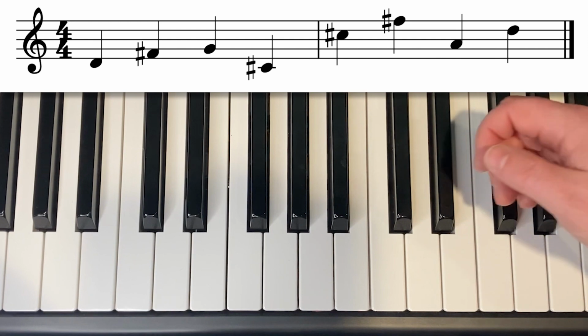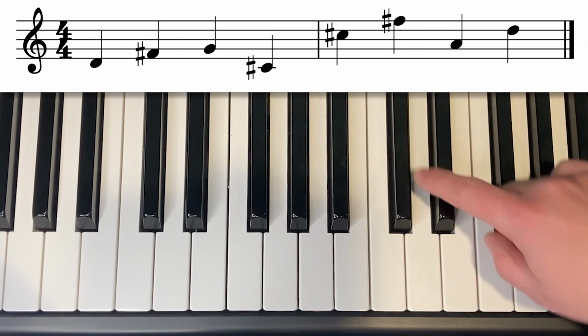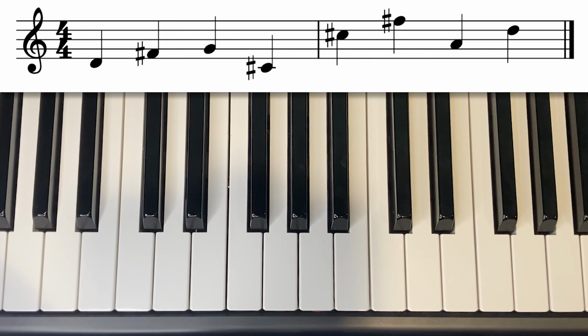Now we could hypothetically write in the sharps every time we wanted to play an F sharp or every time we wanted to play a C sharp, but that would take up a lot of extra ink and space, and it could become a little confusing for the performer. Instead, we use a key signature.